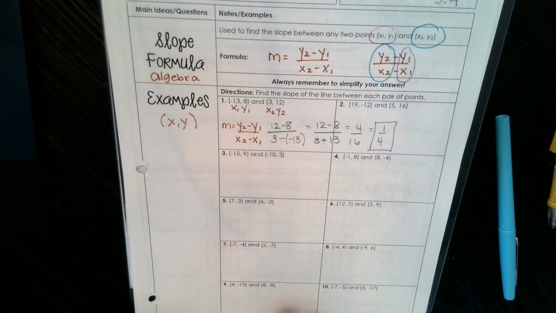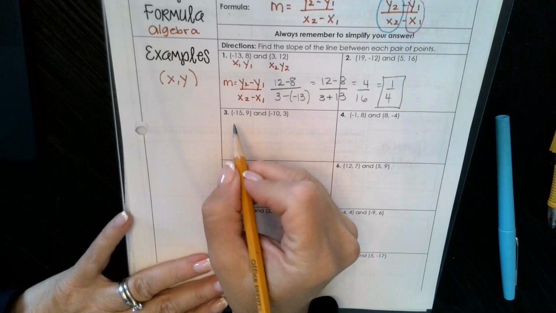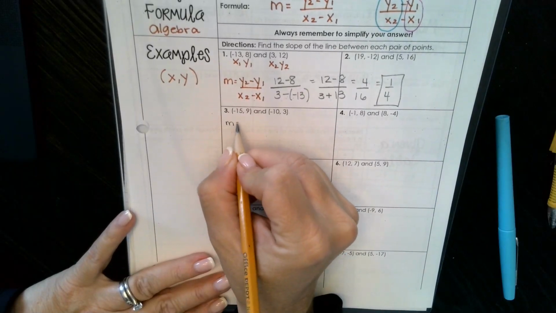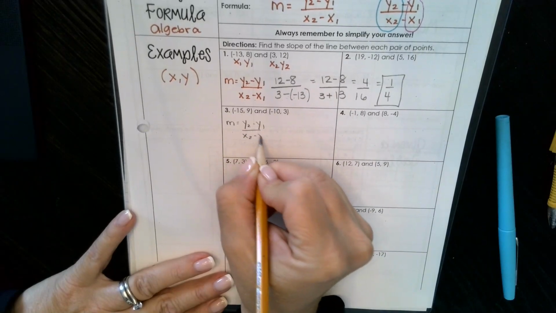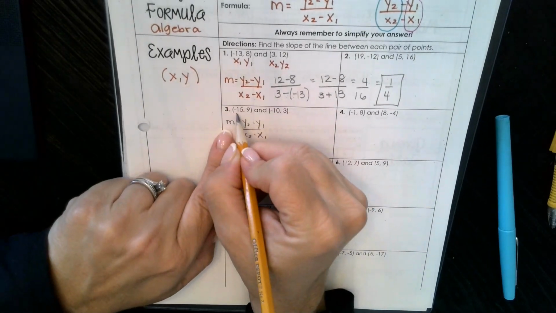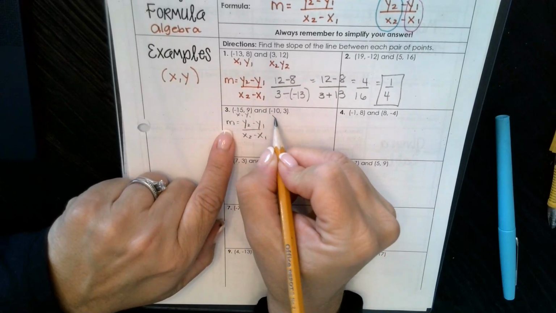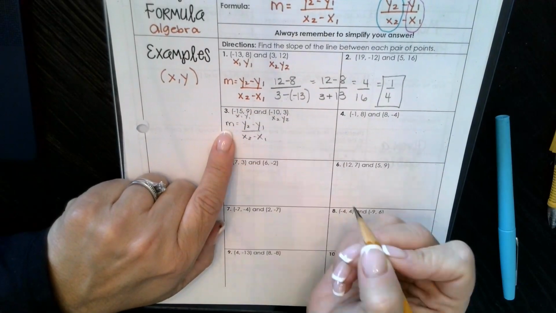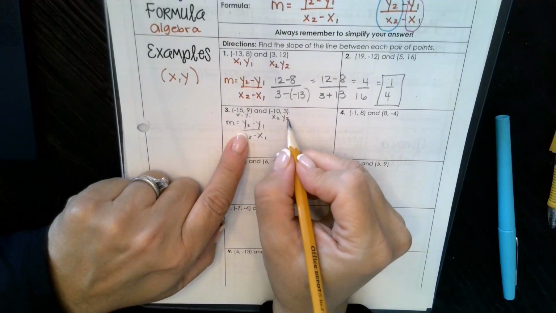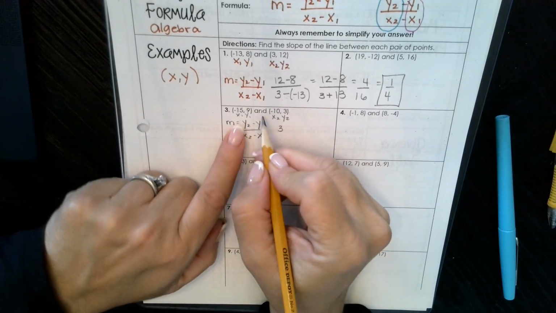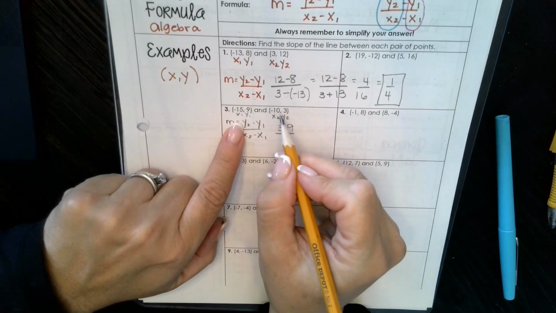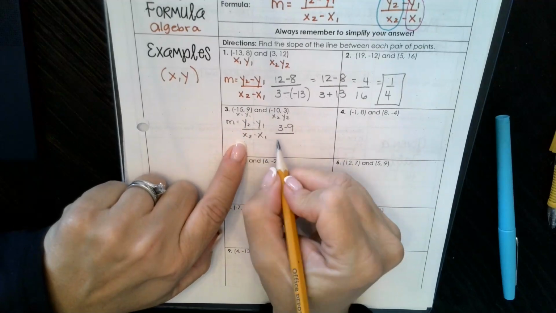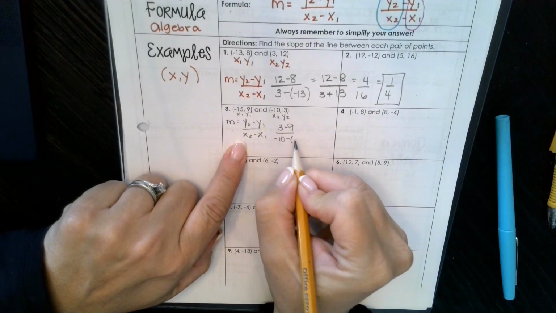Okay, let me do one more. So if I look at problem number 3, my slope is y2 minus y1 over x2 minus x1. I'm going to label this as x1, y1, and label this as x2, y2. So my y2 value is 3. My y1 value is 9. So 3 minus 9. And on the x's in the denominator, I have negative 10 minus a negative 15.